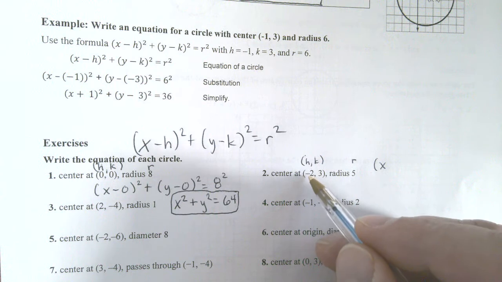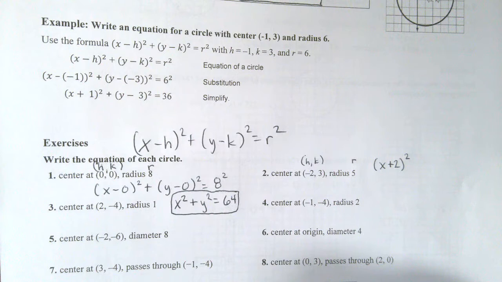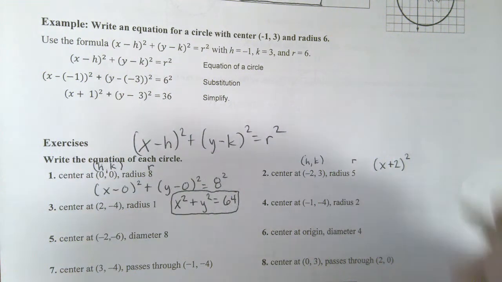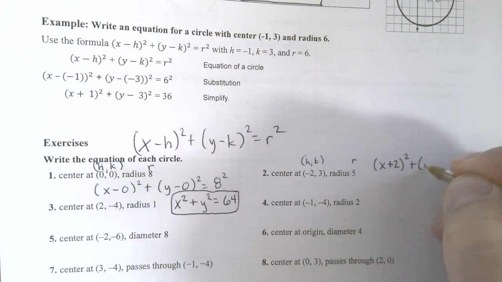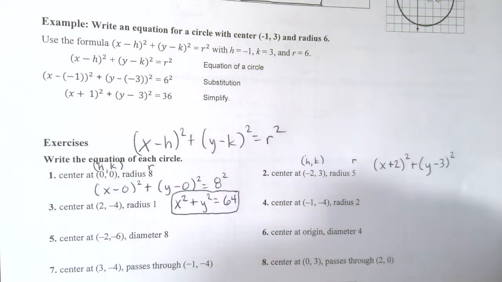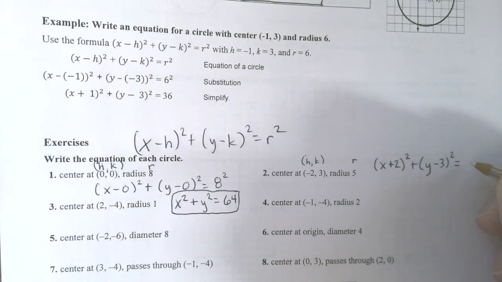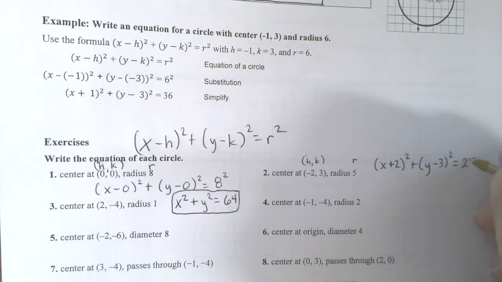Anytime it's a negative minus a negative, that just turns this sign into a plus. So it's going to be x plus 2 squared plus y minus 3 squared equals 5 squared. We know 5 squared is 25.